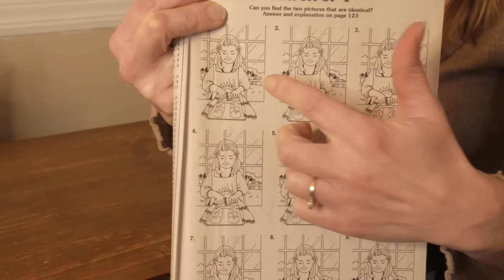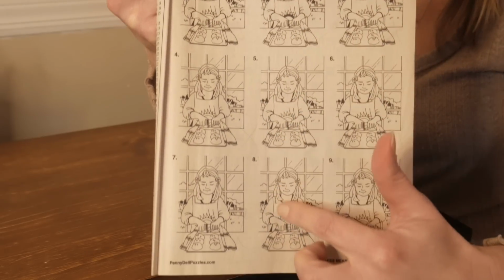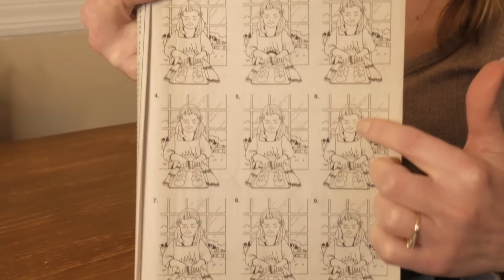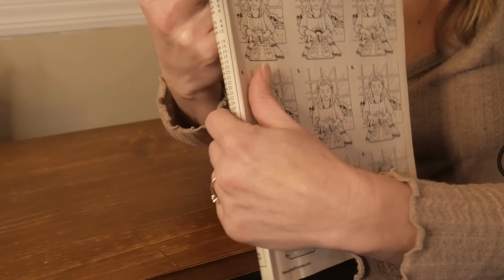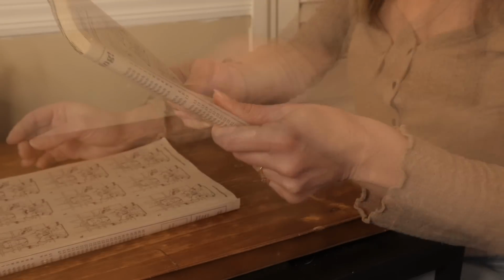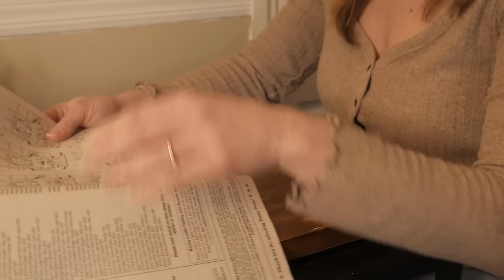All of the details. Okay. So it's hard to resist to find the answer right now.